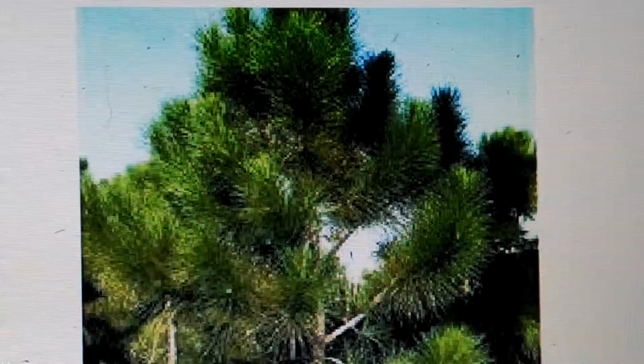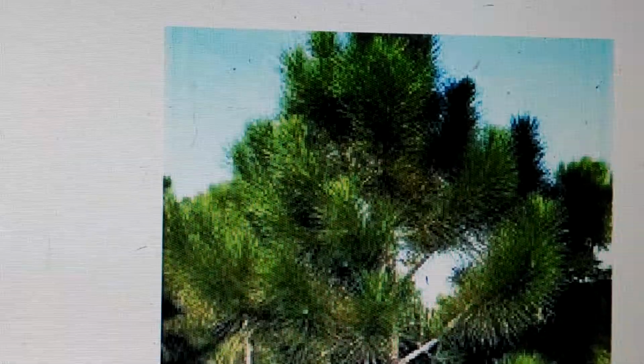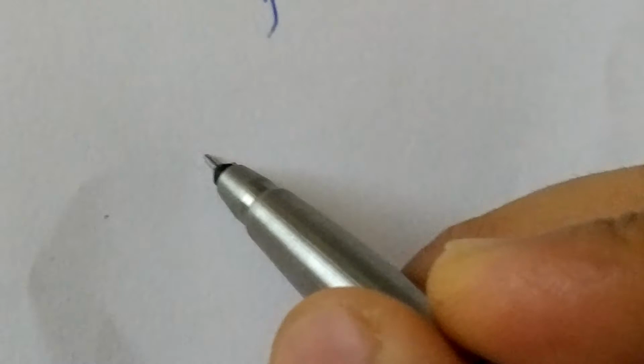The sporophytic body is the dominant one in case of Pinus, and it is differentiated into root, stem and needle shaped leaves. Speaking about the root, it is usually a tap root, with very few root hairs, if present. Root hairs are completely absent.